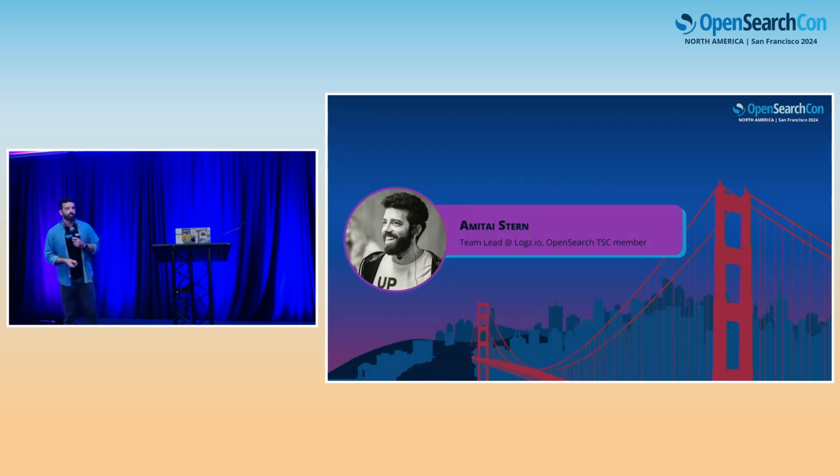This is me. I'm Amitai Stern. I'm a member of the OpenSearch Technical Steering Committee, and I am the team lead of telemetry storage at Logs.io. We manage a couple dozen OpenSearch clusters, which contain, I think, around a couple of petabytes of data, of logging and tracing data of thousands of customers worldwide, in addition to Thanos and M3DB clusters where we store metrics data.